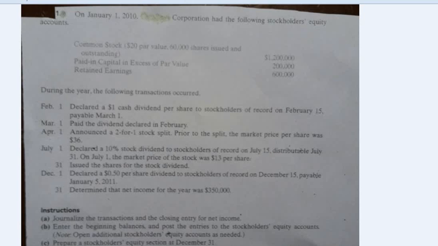So three adjusting entries at the end of the year to close income summary. Again, income summary debit 350,000, and retained earnings 350,000. And the other journal entry as adjusting entry, retained earnings 156, and stock dividends 156.